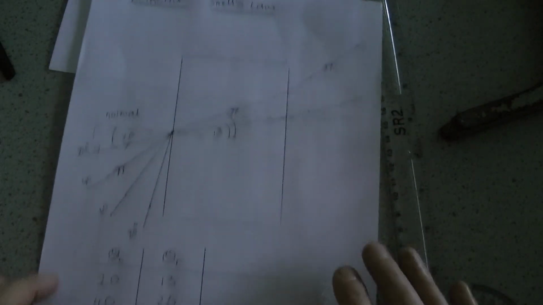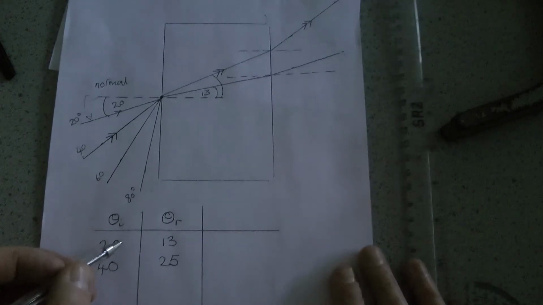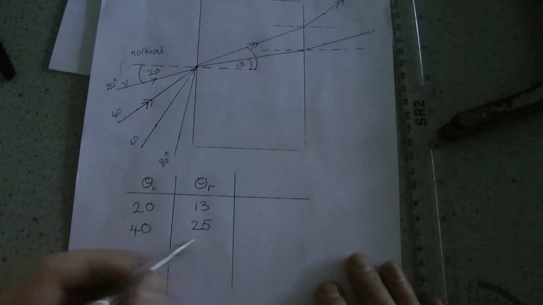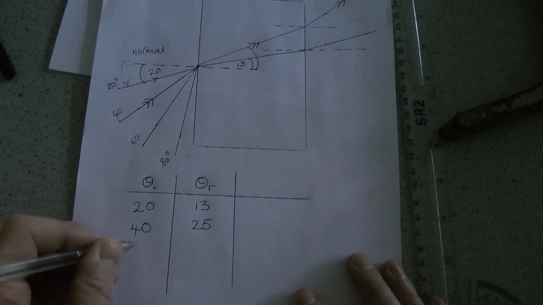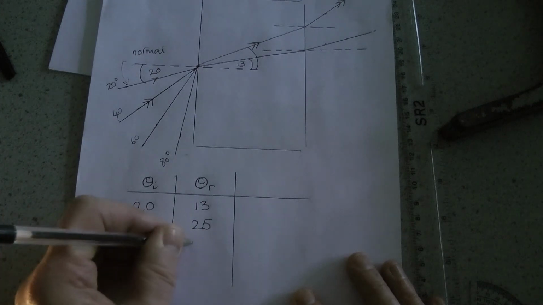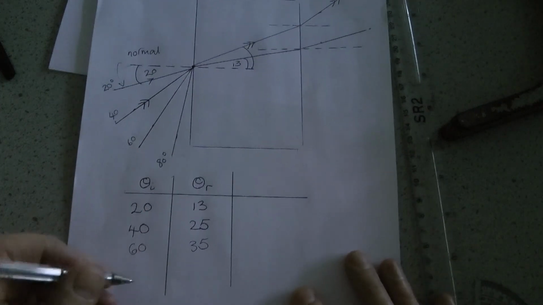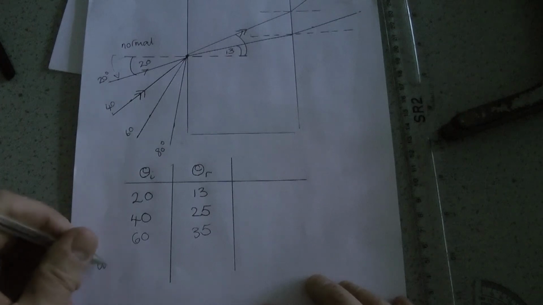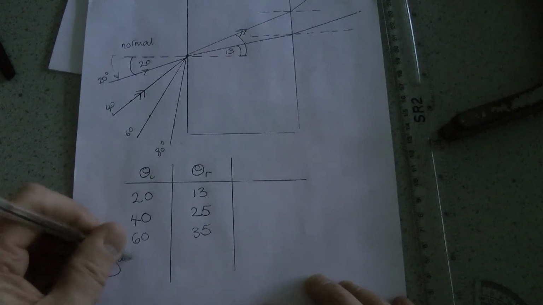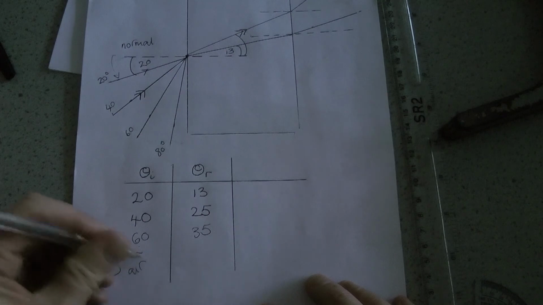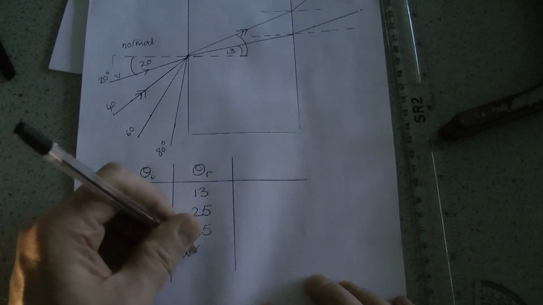But we have results for 20 degrees it was refracted at 13, at 40 degrees it was refracted at 25, and at 60 degrees it was refracted at 35. That is the angle in air. That's the angle in glass.